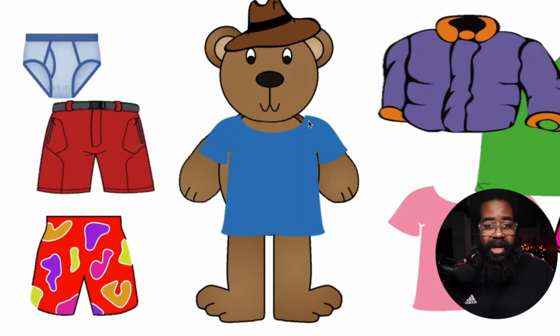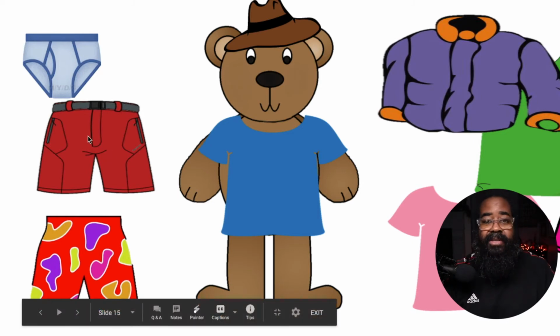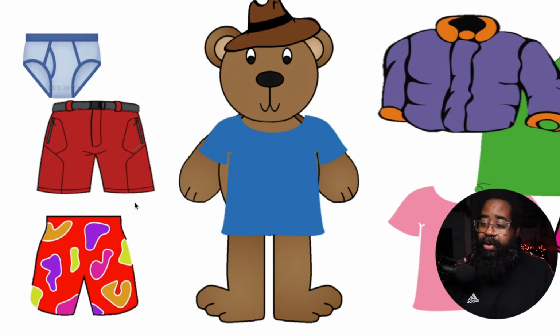Then, because we're talking about our clothes unit, we're also dressing the bear. If I was not in presentation mode, I would have these pieces of clothing and be able to drag them over the bear to dress it. Not only are we dressing, but we're trying to identify the different colors.